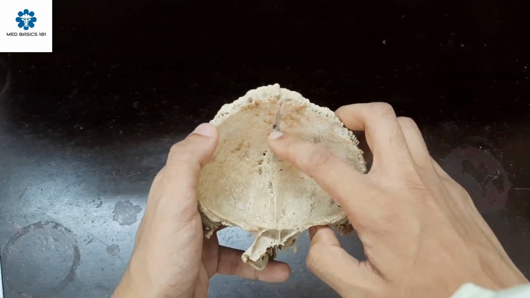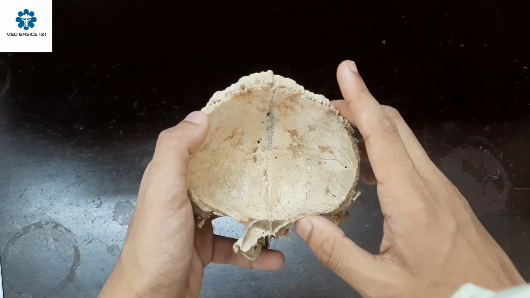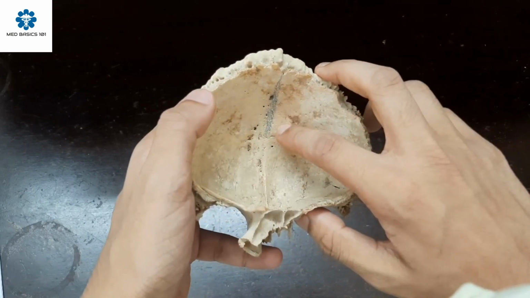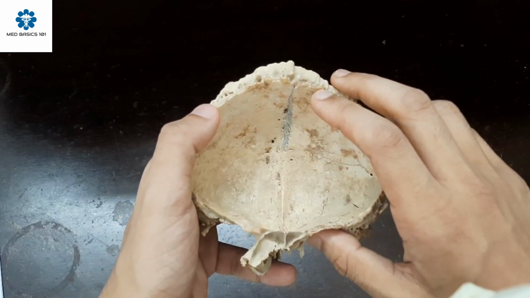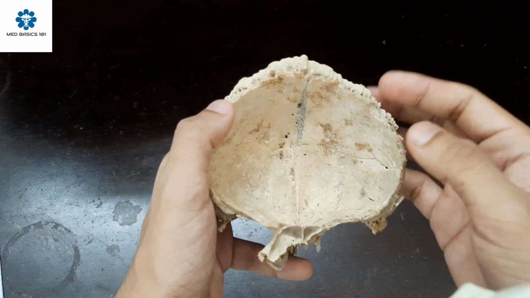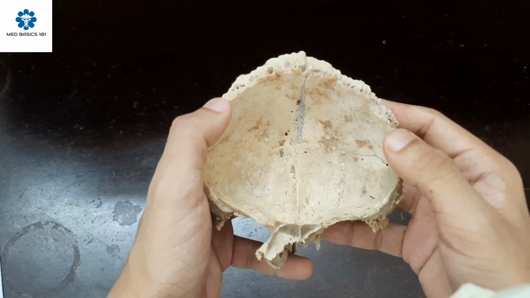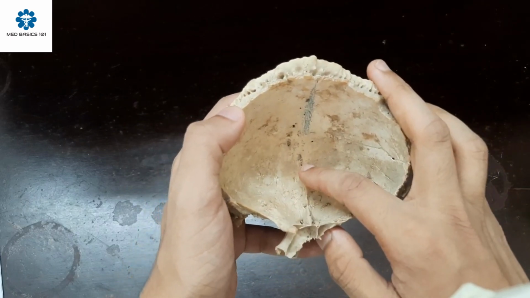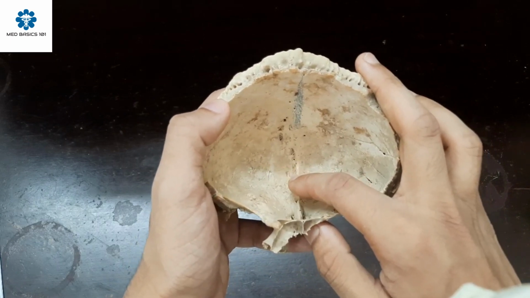Now the content of sagittal sulcus. Sagittal sulcus content is superior sagittal sinus, which is a part of dural venous sinus, and there are two margins. Here there are two margins. They attach the falx cerebri. What is falx cerebri? This is a sickle shaped dural fold, and this is frontal crest. Its attachment is anterior part of falx cerebri.